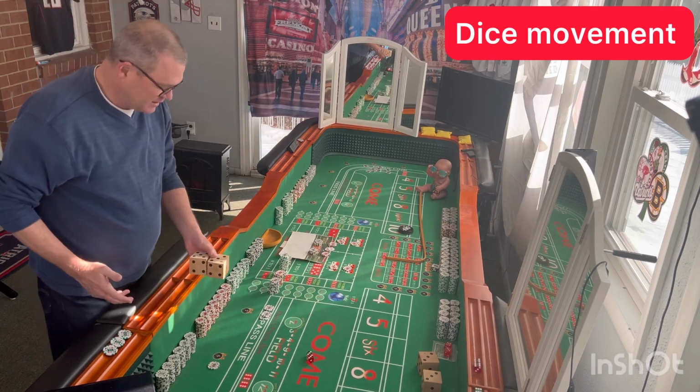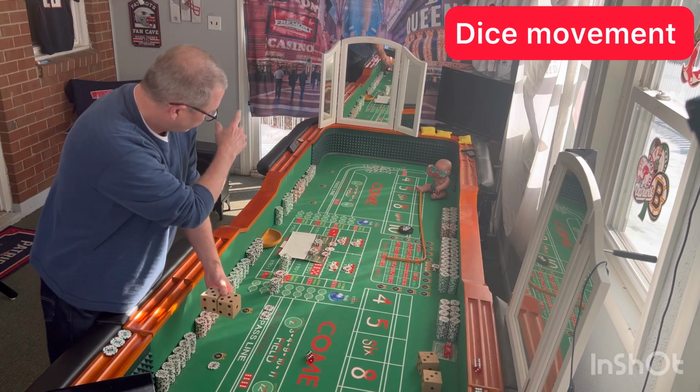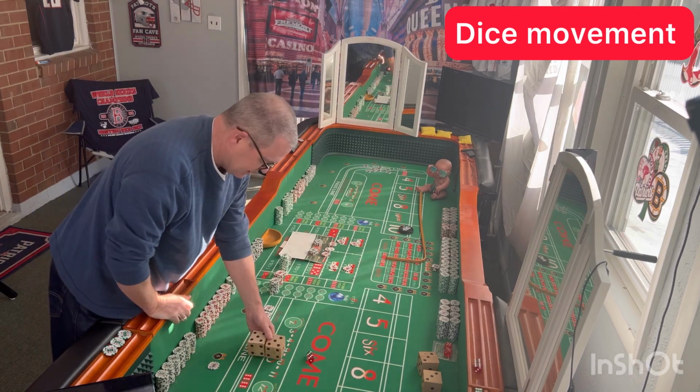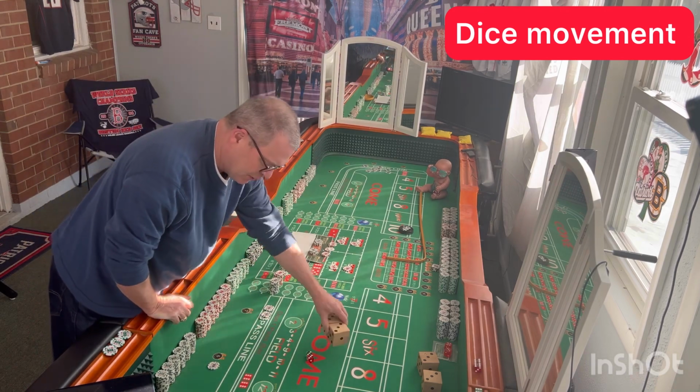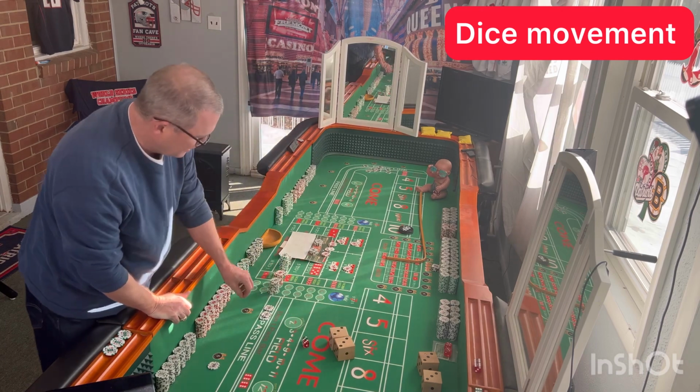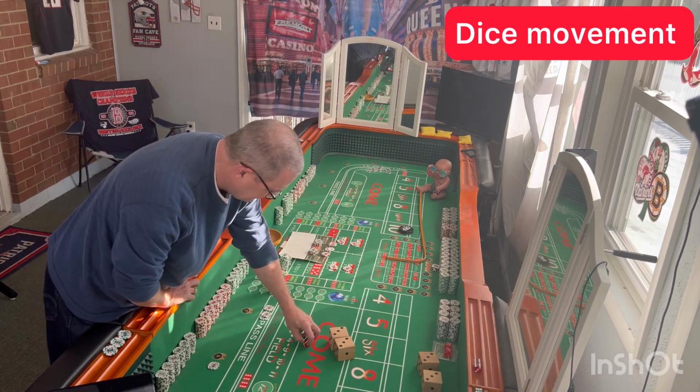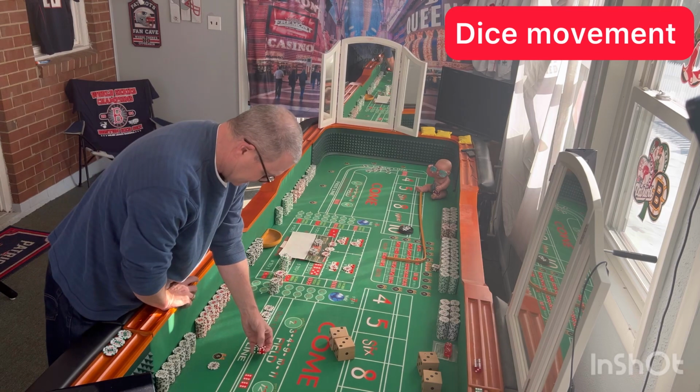When you're at a casino, I know I'm concentrating on my landing zone and where I'm throwing it. Sometimes I can't even tell what the dice did with all the chips down there.